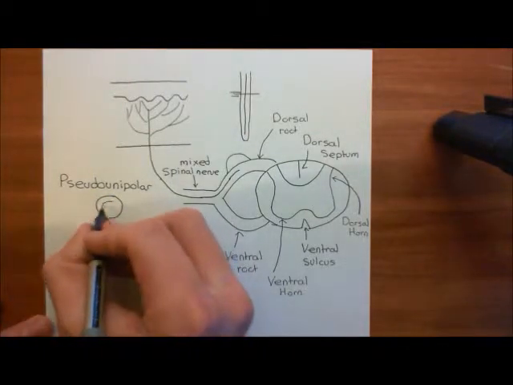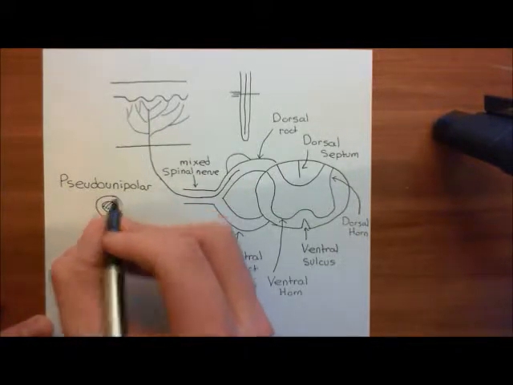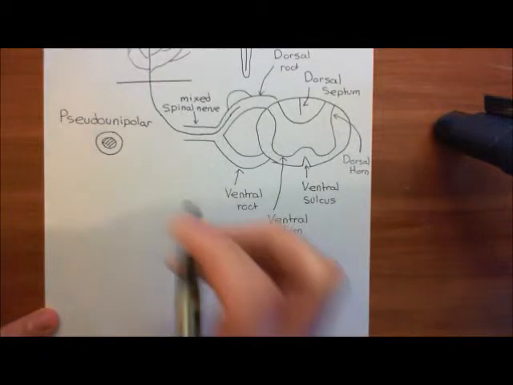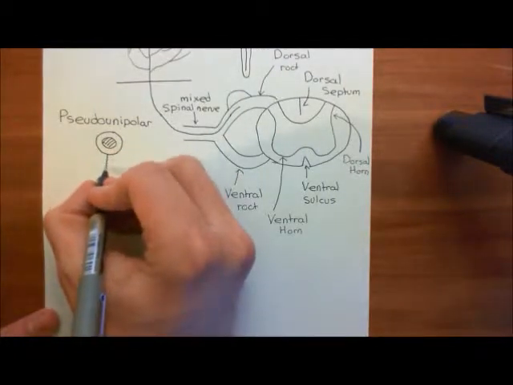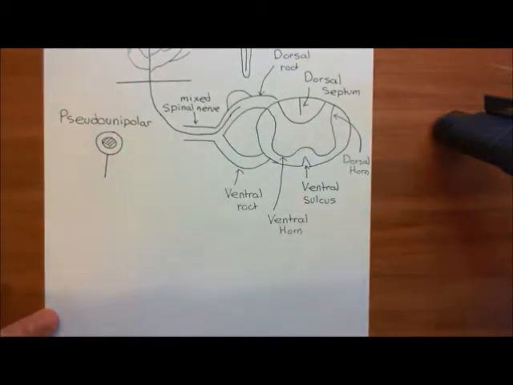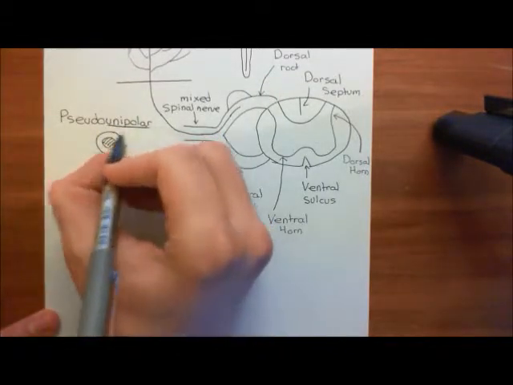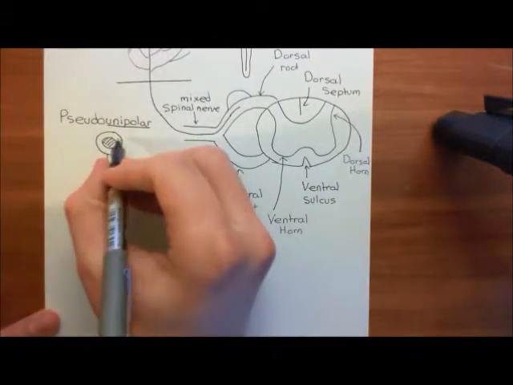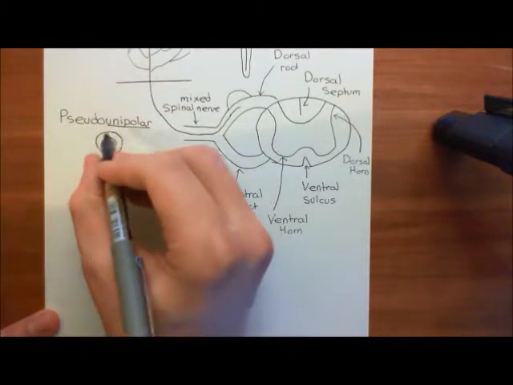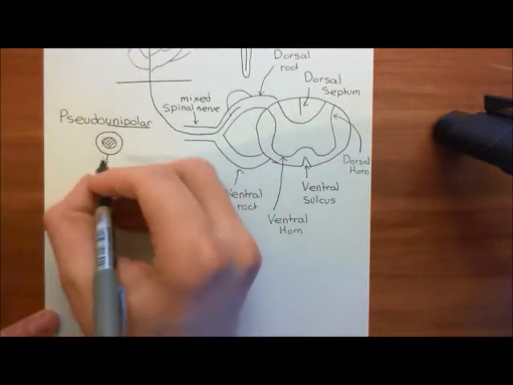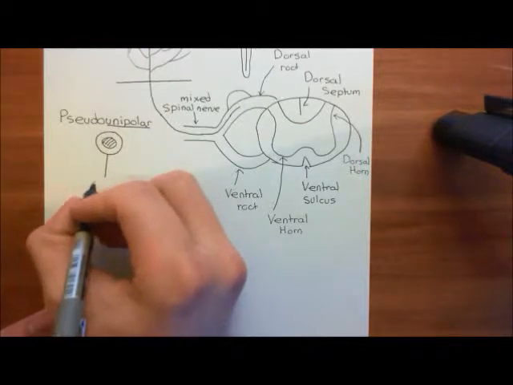Let me show you what I mean. This is the cell body of the primary somatosensory neuron, and it will only have a single process coming off it. That's why they're called unipolar. Uni means one.